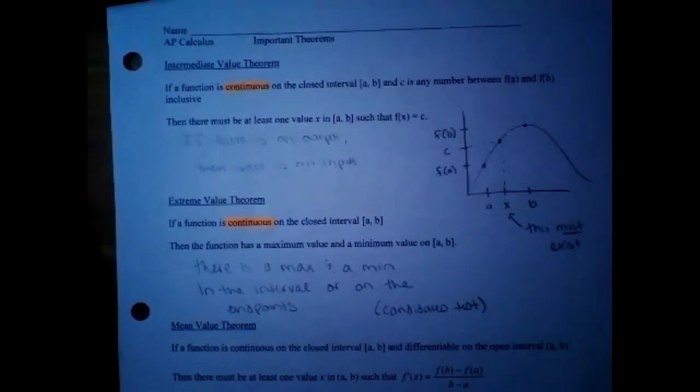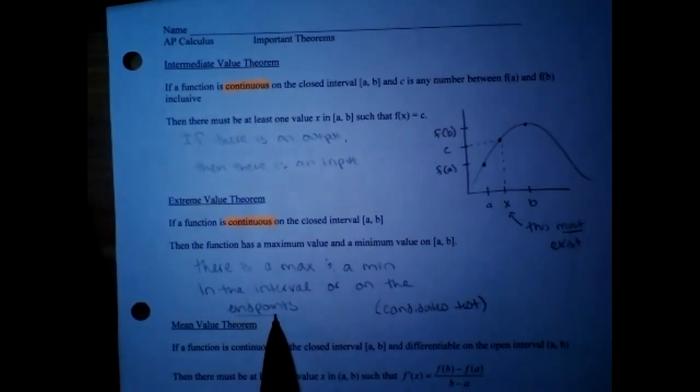The candidates test is when you're testing for an absolute maximum or minimum, and you test all the critical points and all the endpoints. Those are all your candidates for where you could have an absolute maximum or minimum. And that comes from the extreme value theorem. So if you have a continuous function, you have a maximum and a minimum.